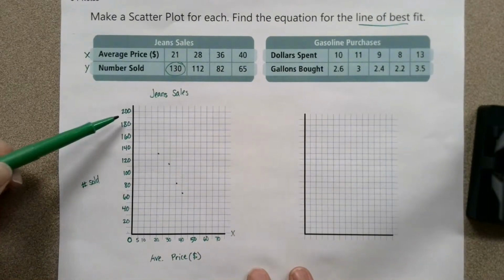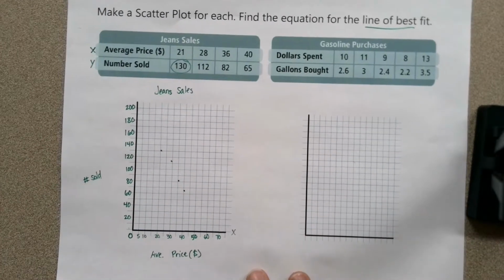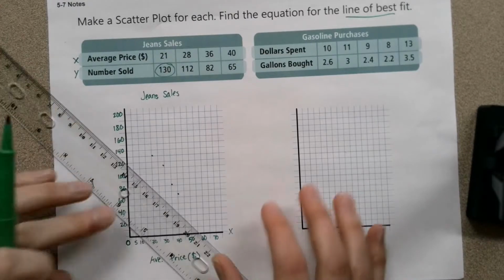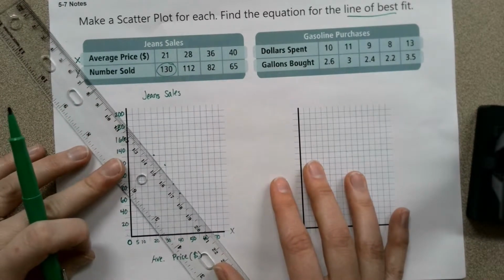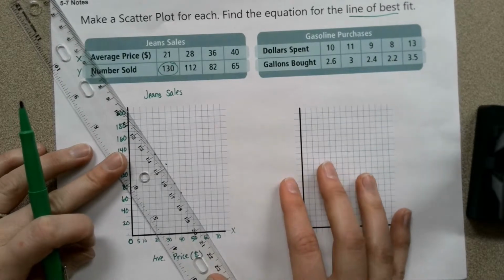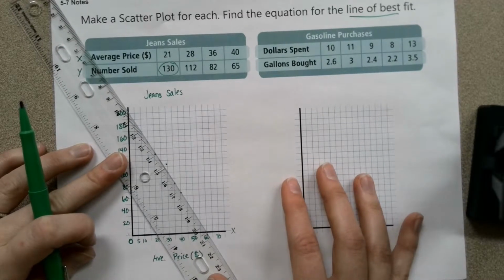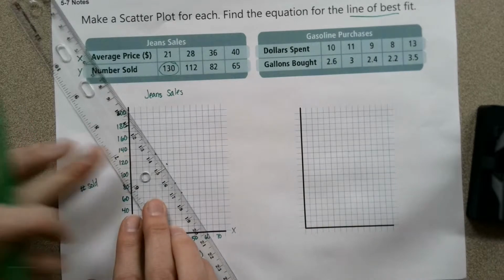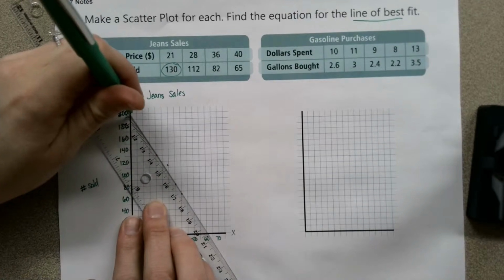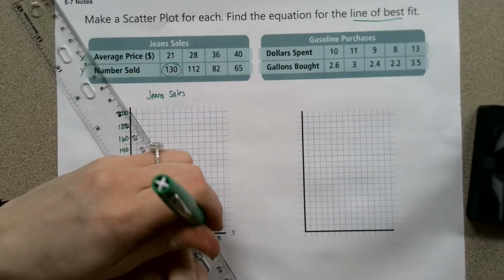We can see that it's going down from left to right, so this is a negative correlation. And now we need to draw our line of best fit. We want to get it right in the middle. It's going to be our trend line, going through as many as we can, but also still in between. If you look here, it's on the edge of 3, and only 1 is on the other side. So we're going to put our line right about here, all the way through our graph.